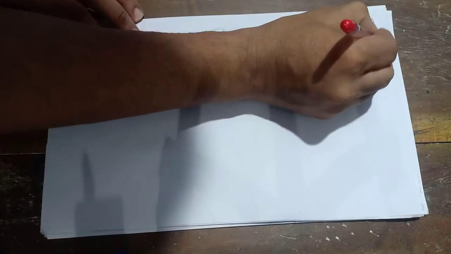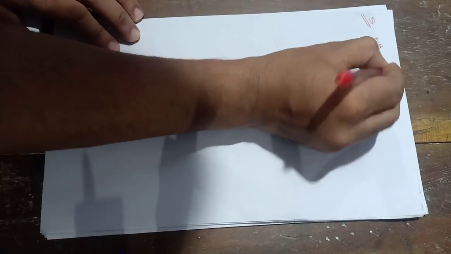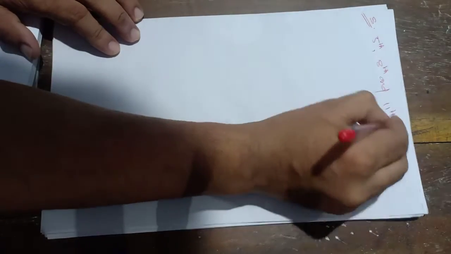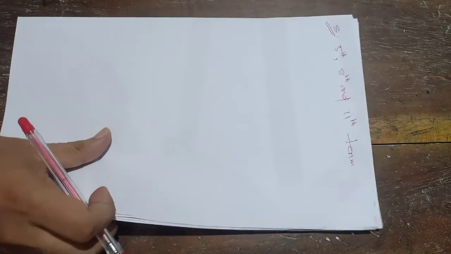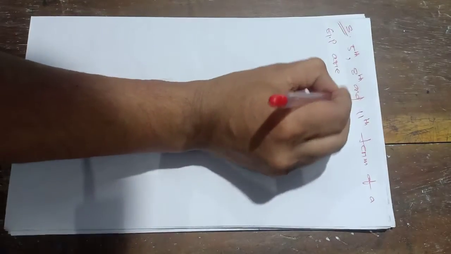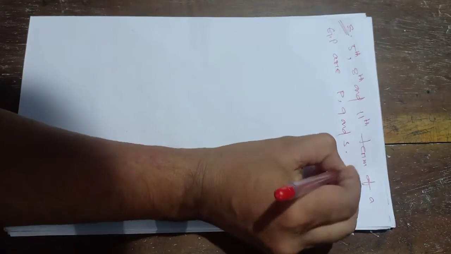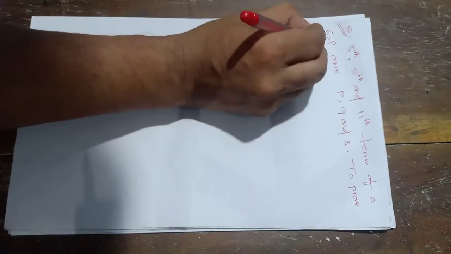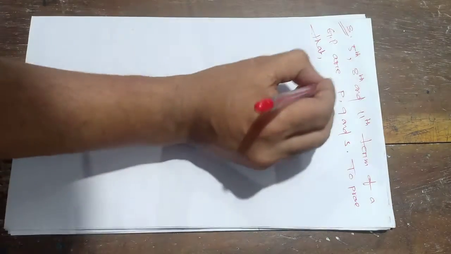Question number 3. The question is: the 5th, 8th and 11th term of a GP are P, Q and S. Prove that Q square equal to P into S. So students, the question is very clear.